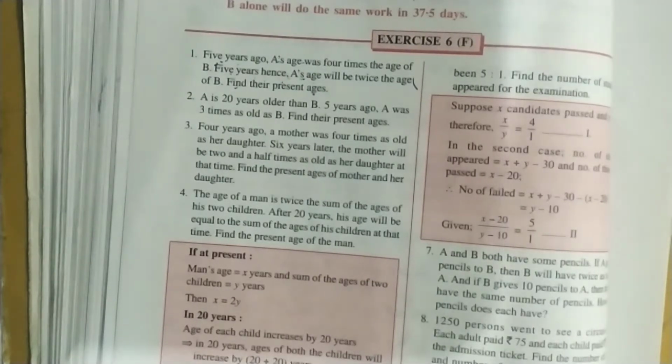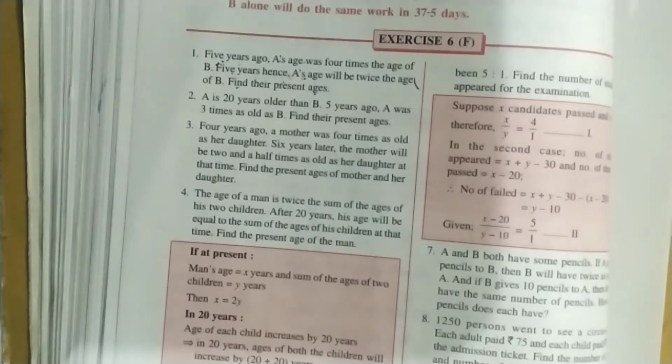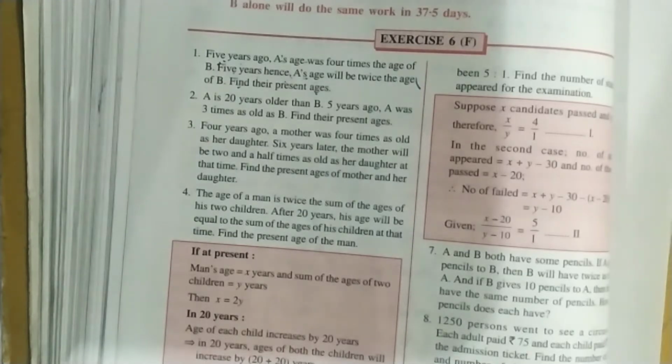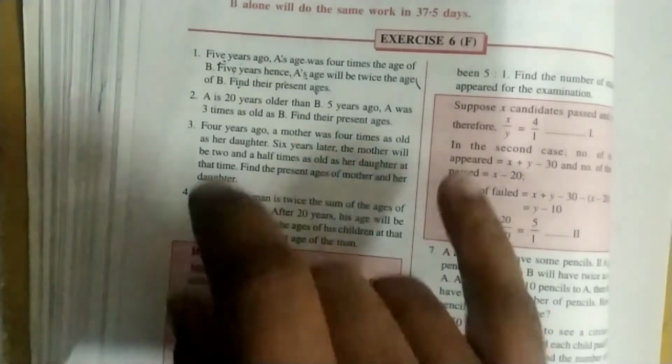First question now. 5 years ago, A's age was 4 times the age of B. 5 years hence, A's age will be twice the age of B. Find their present ages. So we have to calculate their present ages. 5 years ago means 5 years before present age. For example, if today your age is 14, 5 years ago your age was 9, 14 minus 5.